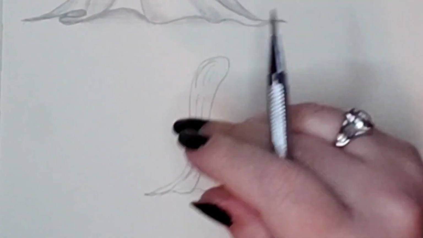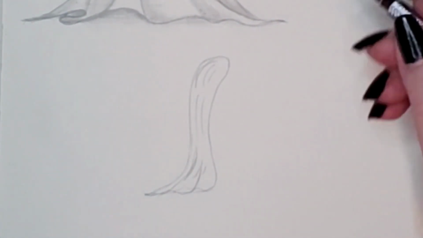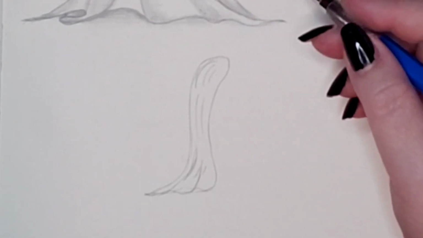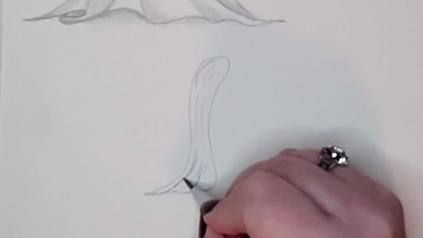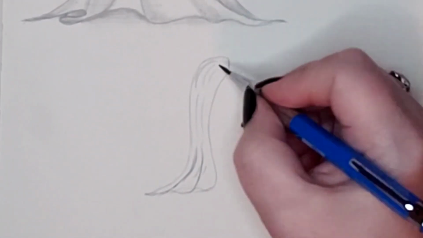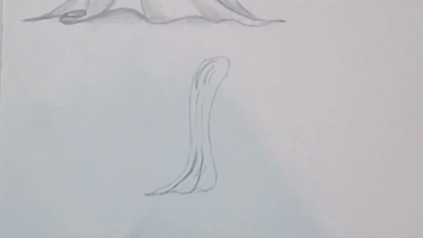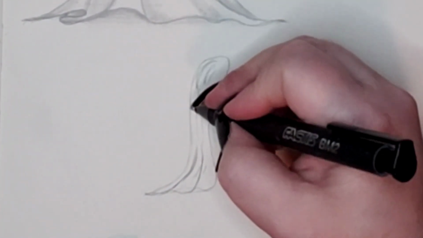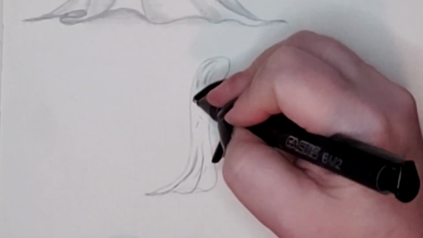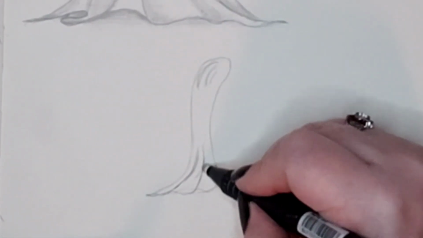There's not a lot of detail in a cartoon when it comes to fabric. So yeah, you can just make it look like, I don't know why the heck I put those lines in there. What the heck was I thinking? And those don't need to be there either.